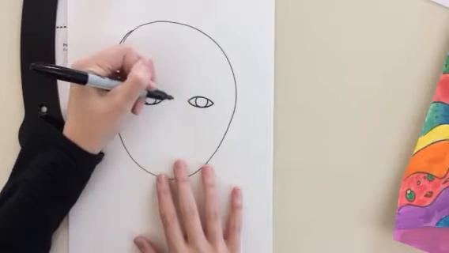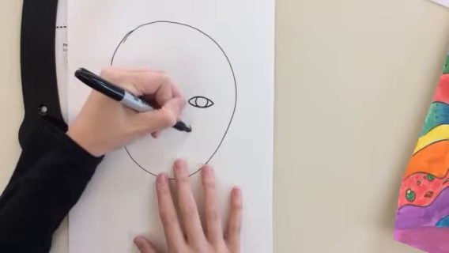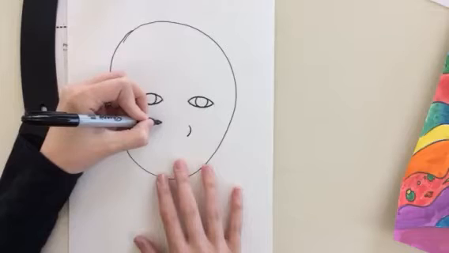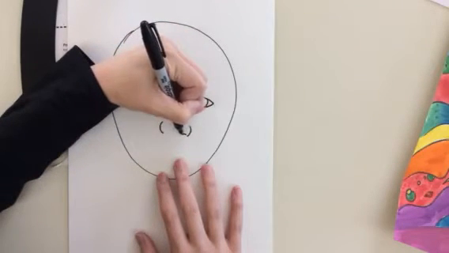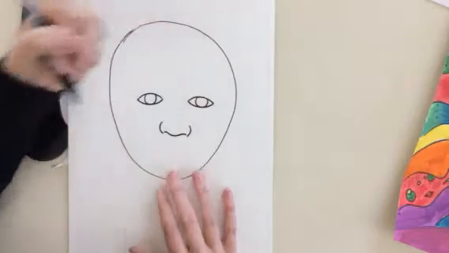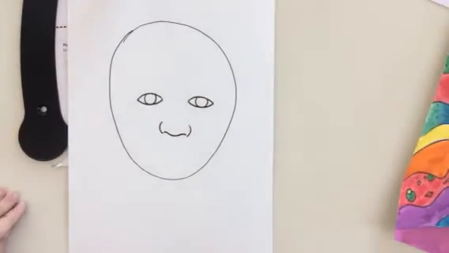And then here's kind of a basic nose. So give yourself some space, and then you can do kind of like a parenthesis line, and then like a little wiggle like that. Okay, so that's a pretty basic nose.